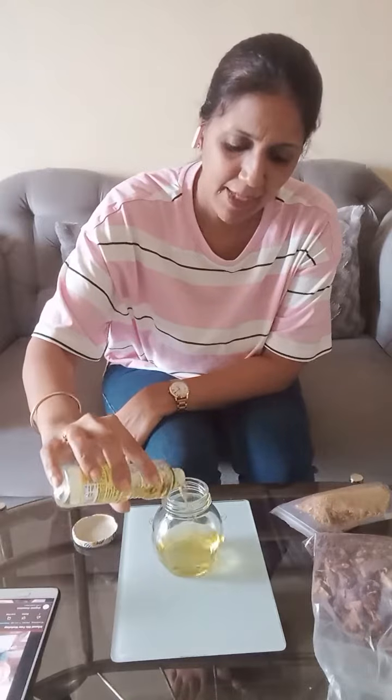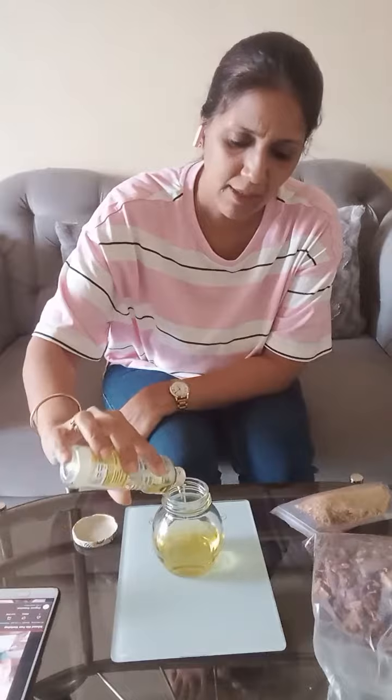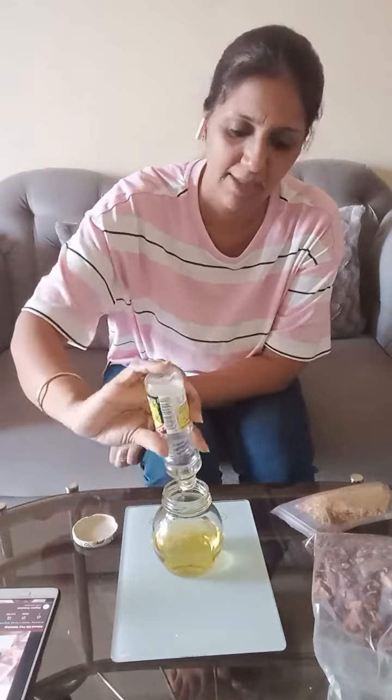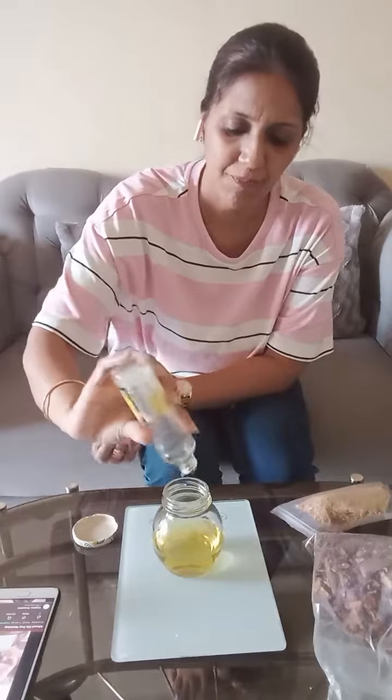And the container that you are using, okay, so this is exactly 100 grams that we have.